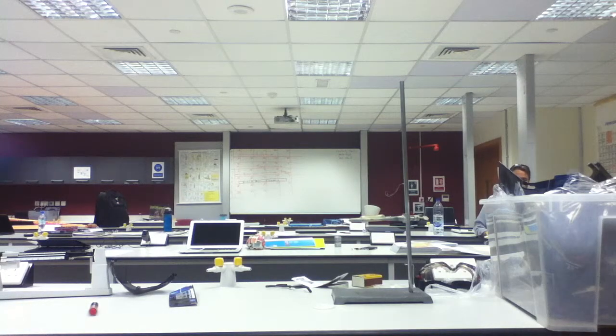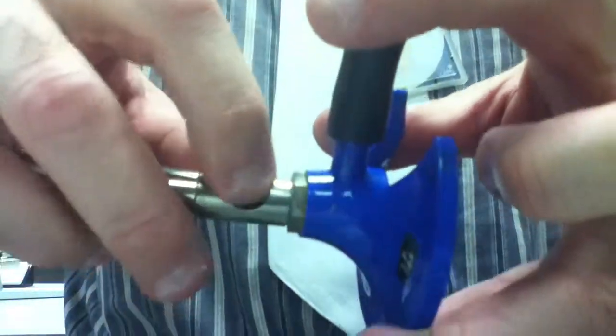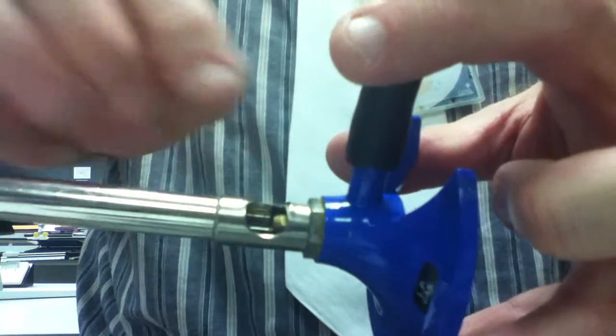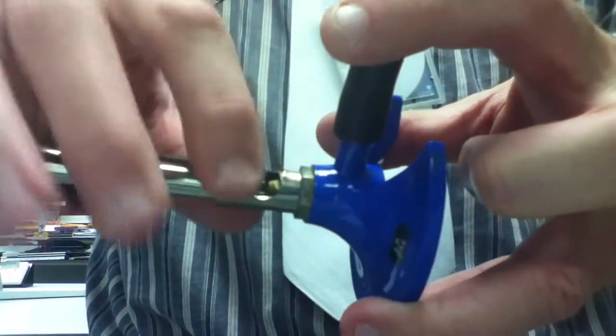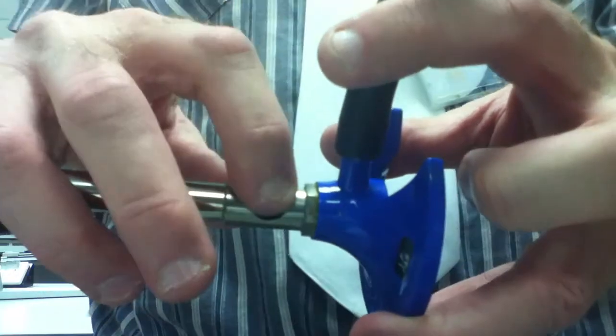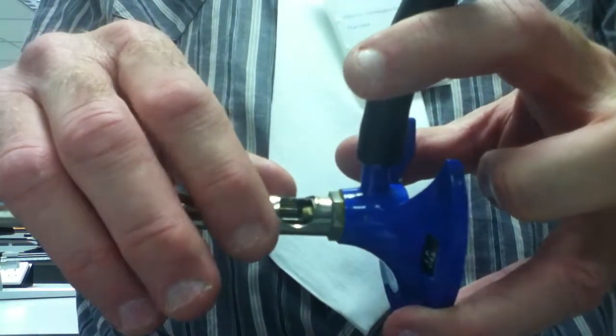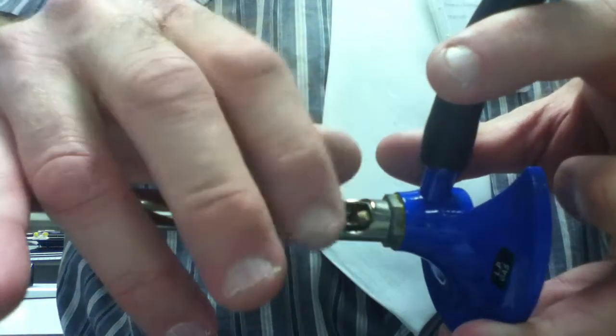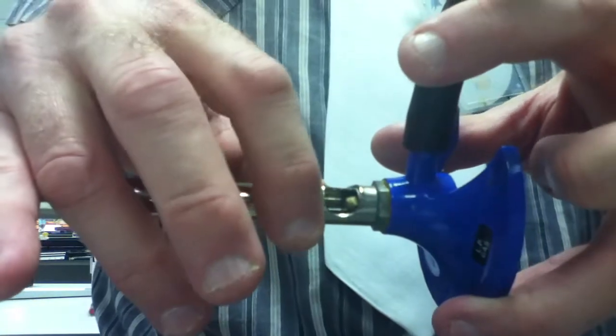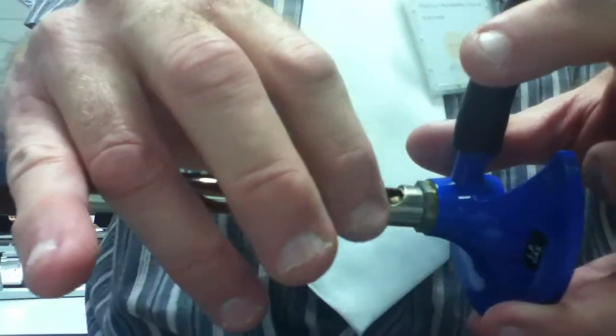Can you see that? See that little hole there? Well, the gas is coming this way and out the flame, and this allows the oxygen to mix. Now, if I have it open this much, what do you think is going to happen? It won't light. Yeah, that's right, because there'll be too much oxygen. You don't want that much oxygen, so you have to close it so that it's a perfect flame.